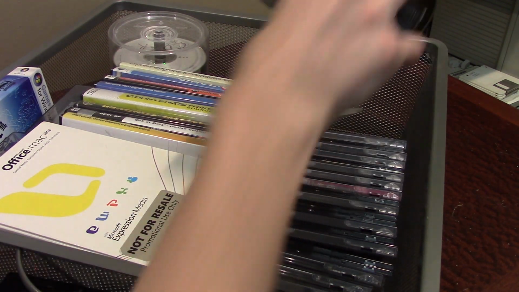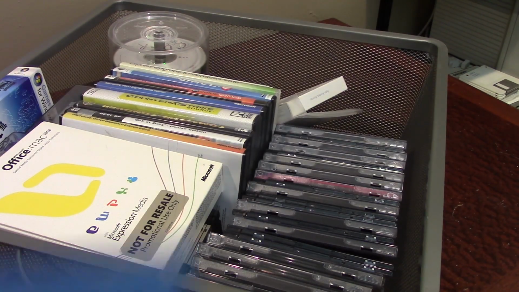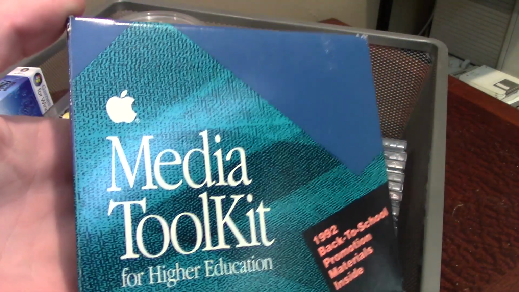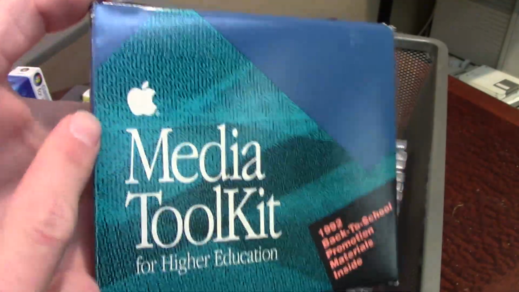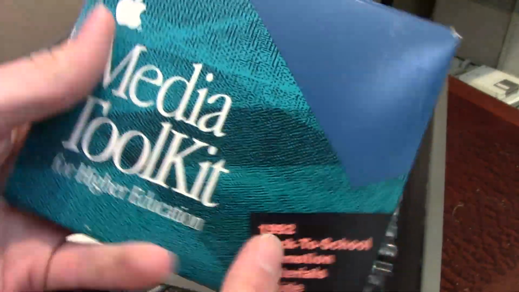We'll go ahead and pull this out as well. So this here, I don't really know exactly what this is. This came in that Macintosh software auction that I mentioned earlier. It's an Apple Media Toolkit for higher education, 1992 back-to-school promotional details.